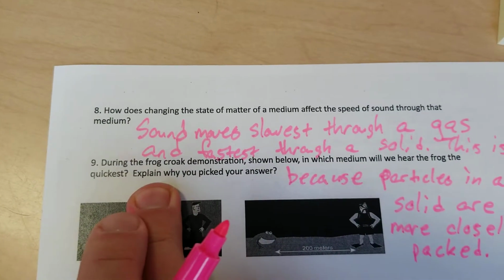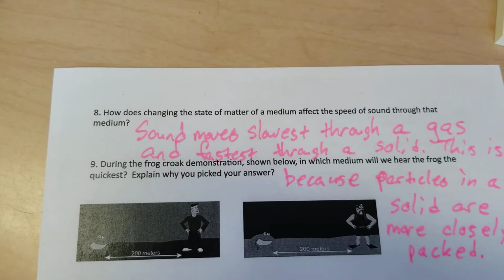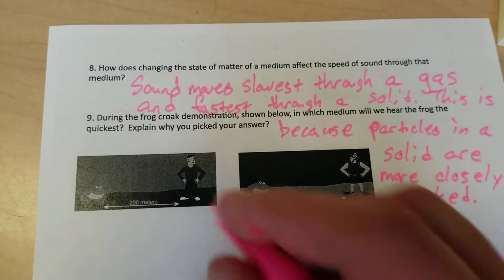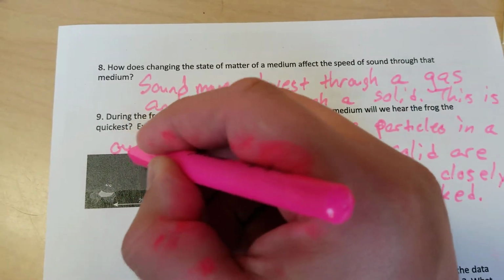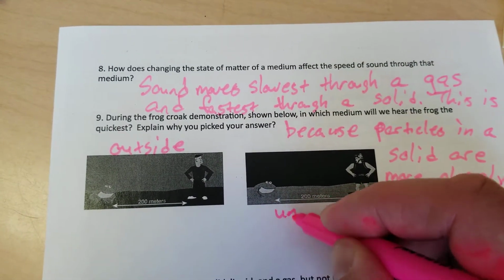Okay. During the frog croak demonstration shown below, in which medium will we hear the frog quickest? Explain the reason for your answer. I know it's a little tricky to tell with these black and white pictures, but this guy is outside, and this guy is underwater.